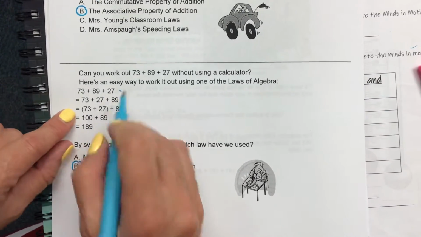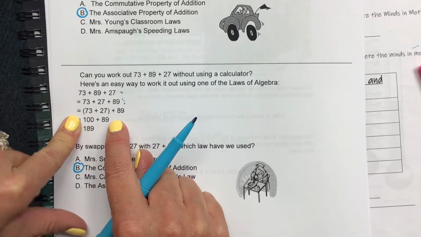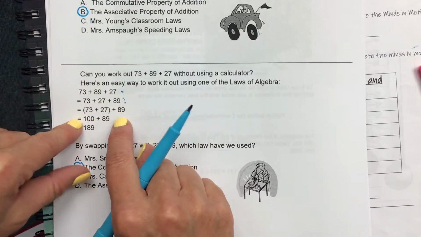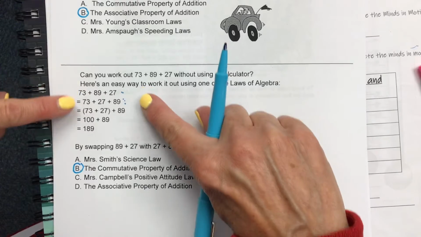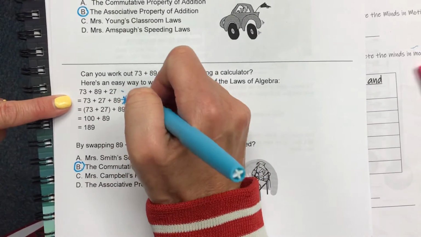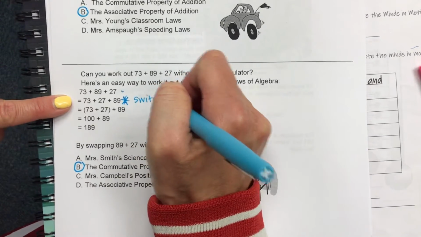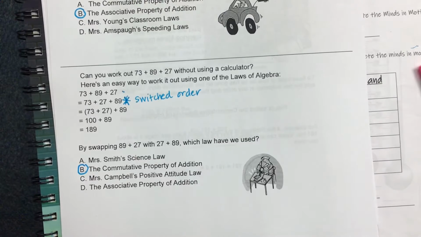Then in the second step, we grouped the numbers together, but even though we grouped them, originally they were not grouped. So that's why it's not associative property. We switched the order. Right, everybody make a note. Switched order. If you switch the order, it's commutative, even if you add parentheses.